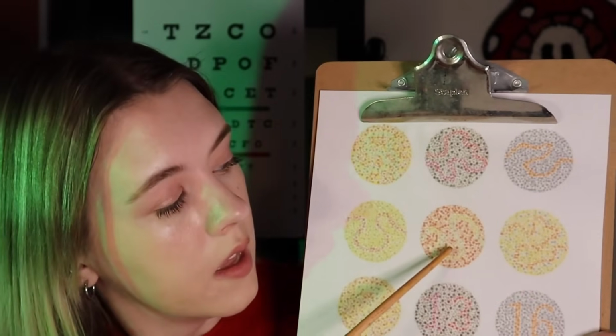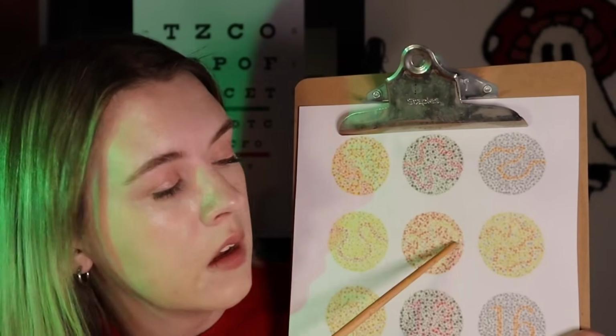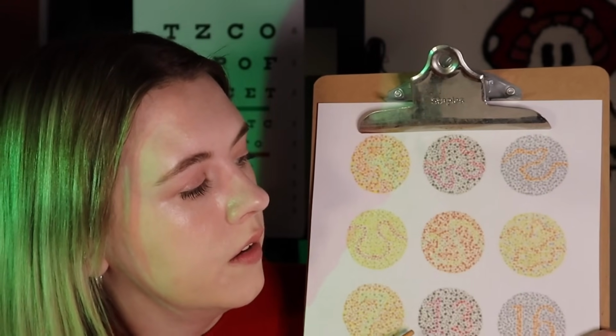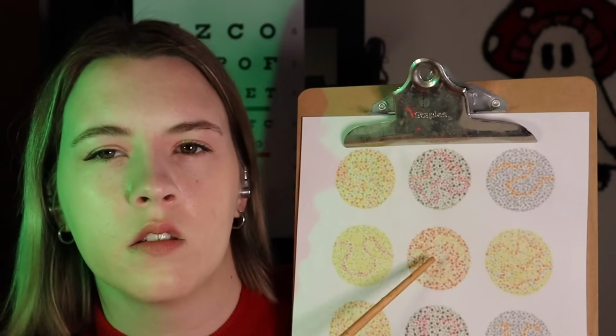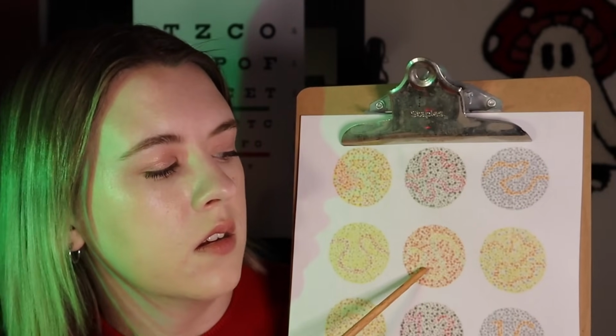What about this one? The line that goes in this direction. Are you able to see that line? Okay, and what are the dominant colors in this circle?